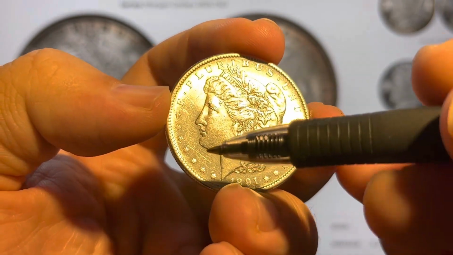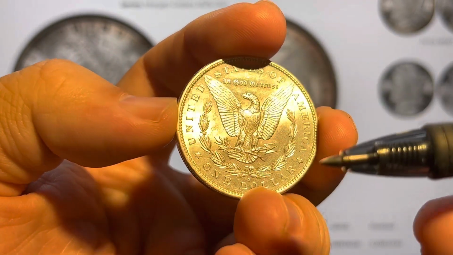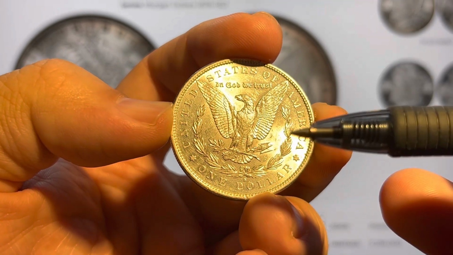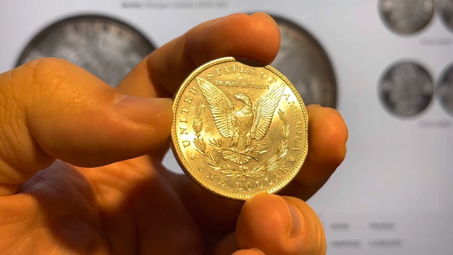All right, that's going to be important when you're identifying a coin of this magnitude, or any coin whatsoever. It doesn't necessarily have to be a silver dollar. It could be a $50. It could be a Lincoln cent. It could be something older as well.